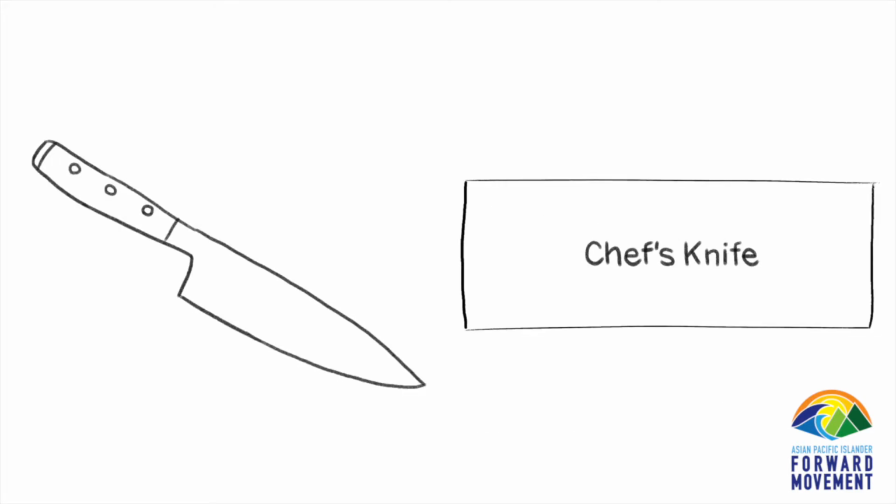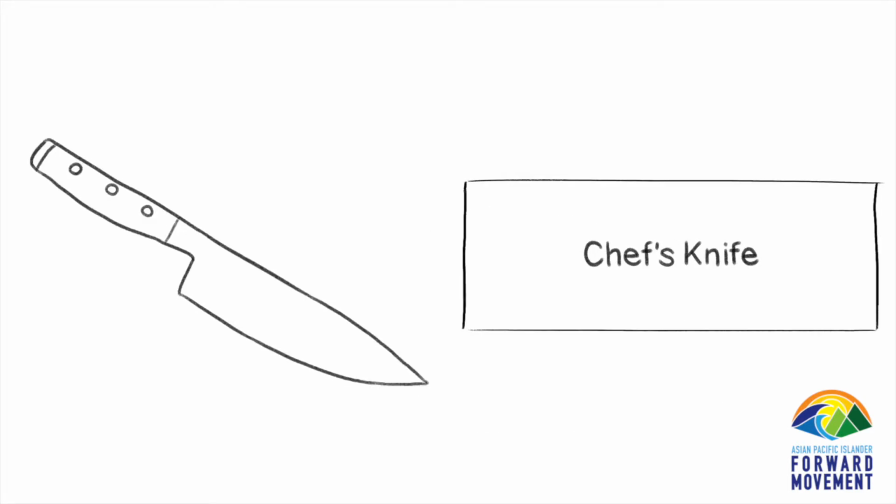It's also called a cook's knife, and it's an all-purpose kitchen knife that is used for most types of chopping, dicing, mincing, and slicing. The heft, weight, and balance of this knife allows it to be used for heavy-duty work with thicker cuts of vegetables, fruits, and meats.